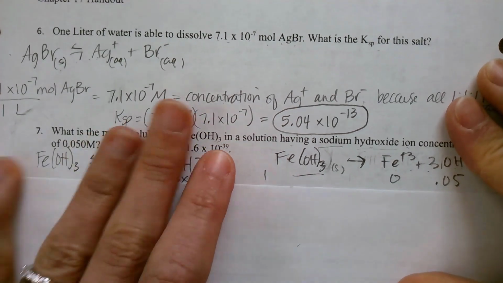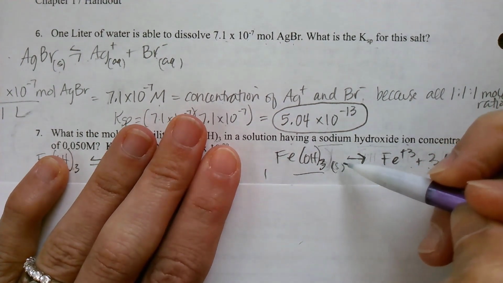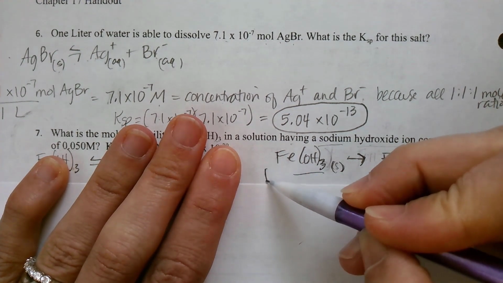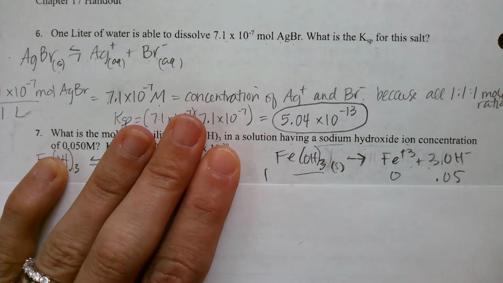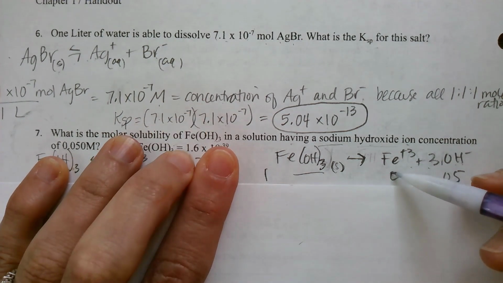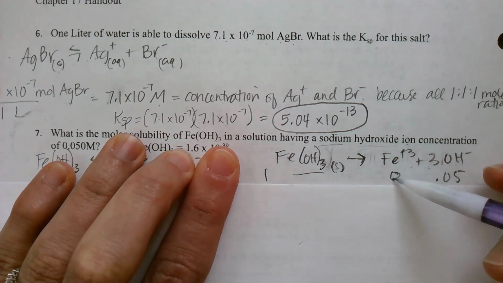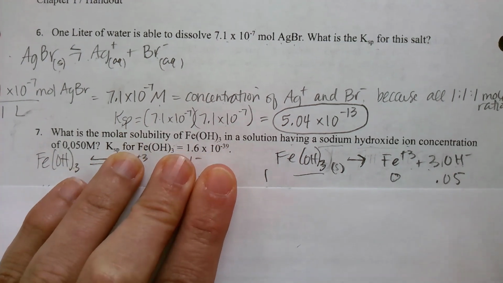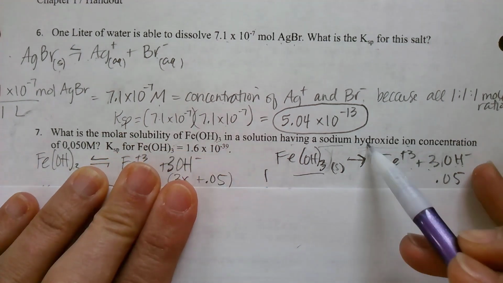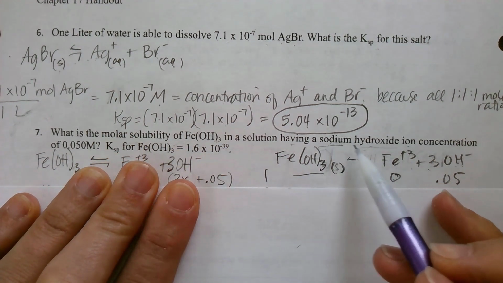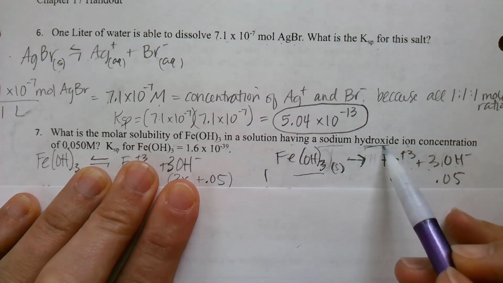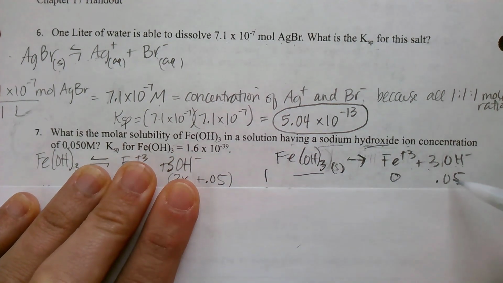So I'm going to make an ICE table here. We know we don't include our solids in initial concentrations because solids don't have concentrations. And we know that initially I don't have any products, except I was told it's in a sodium hydroxide ion concentration of 0.05. So we do have some product, that hydroxide.